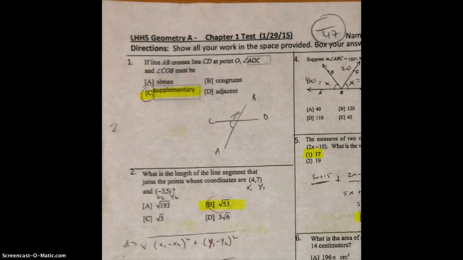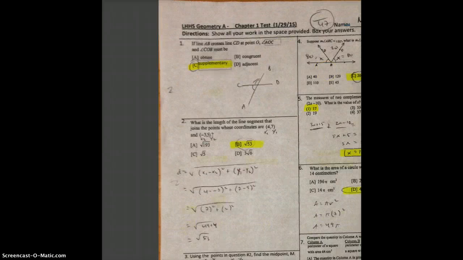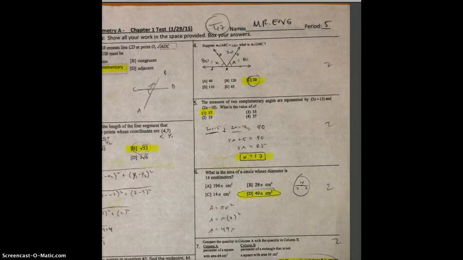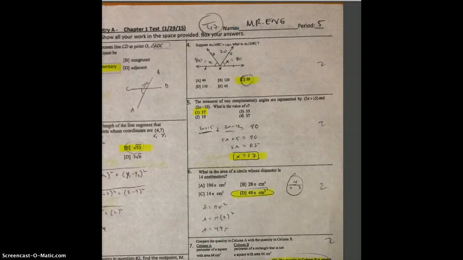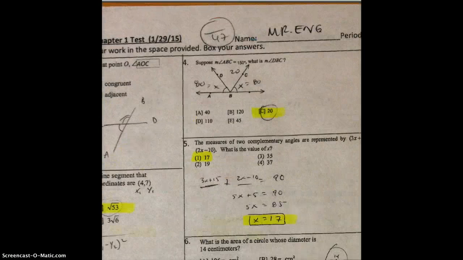For question number 4, let's see. Some issues here. Let's try this. That works. Question number 4. Suppose the measure of angle ABC is 105 degrees.